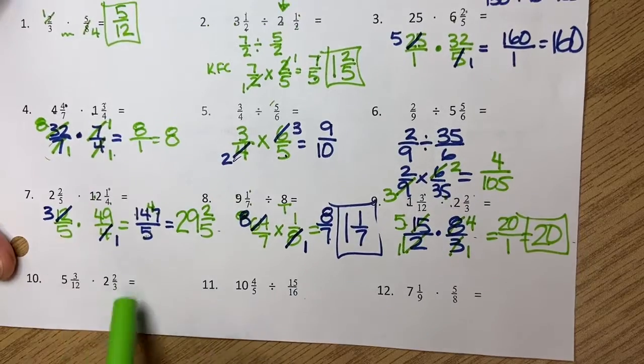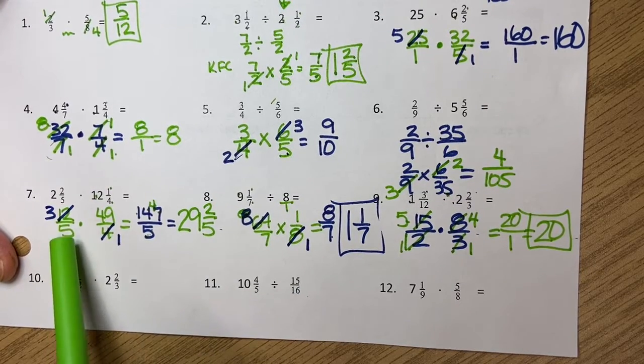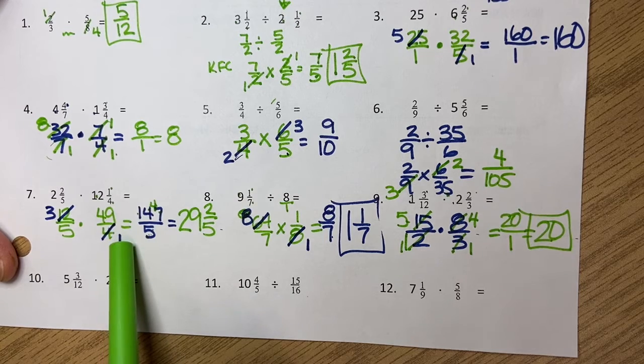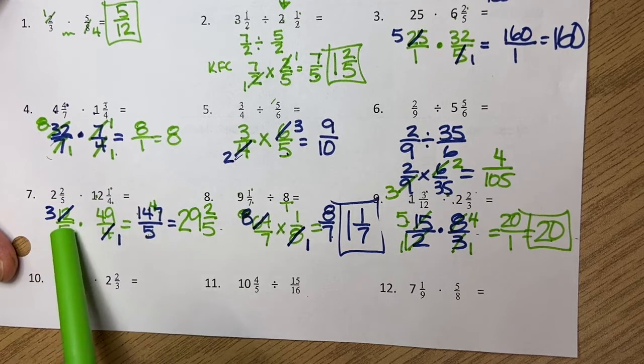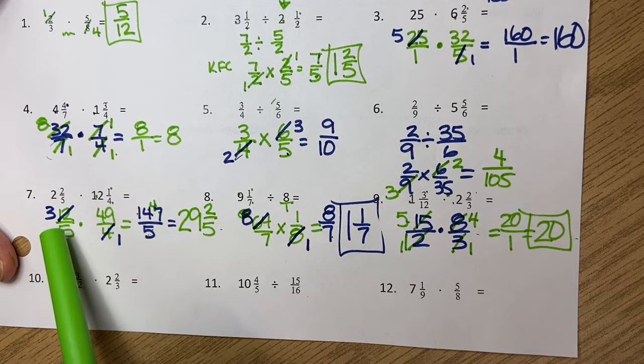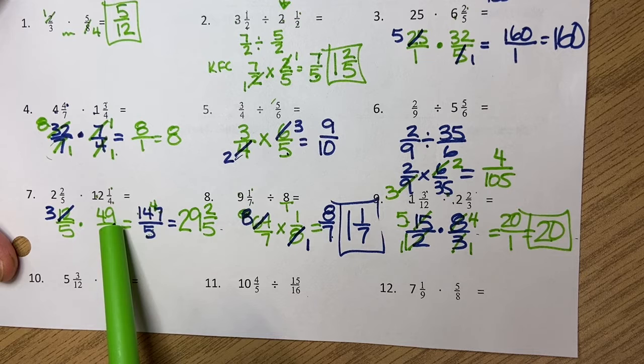So on this one, if you change it to improper, you had 12/5 times 49/4, so I am not flipping it. I definitely want to cross reduce with the 4 and the 12. 4 goes into both of these. So then when I multiplied out, I had to do 3 times 49. Again, 3 times 40 is 120.